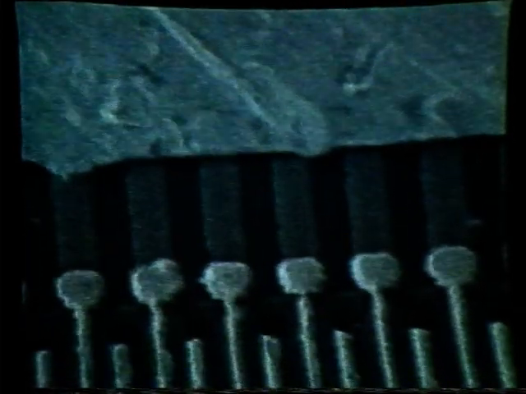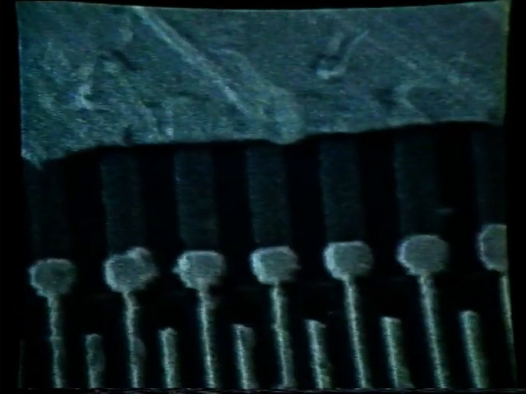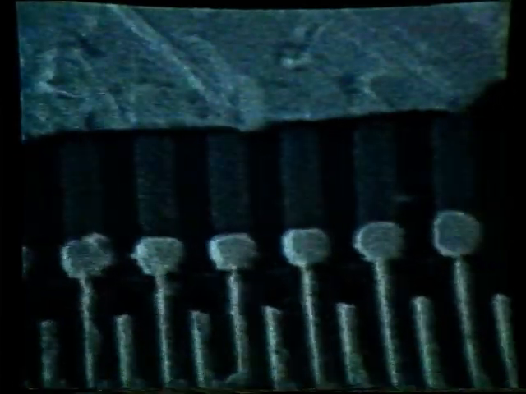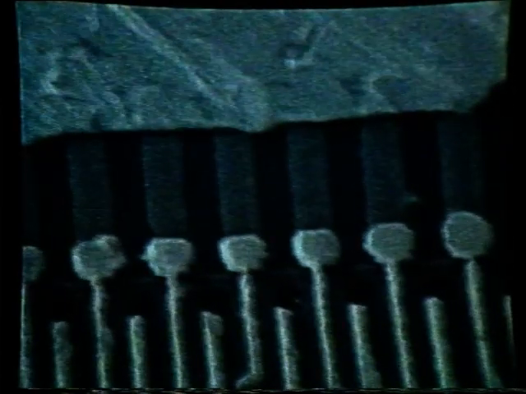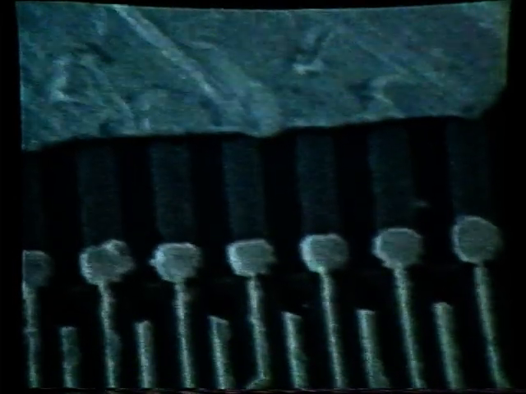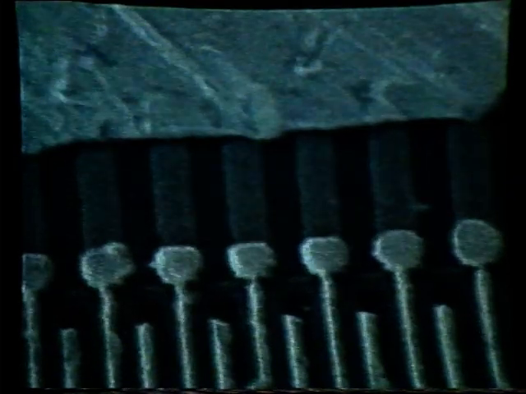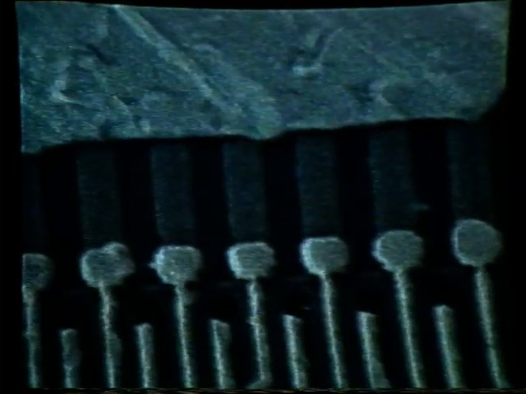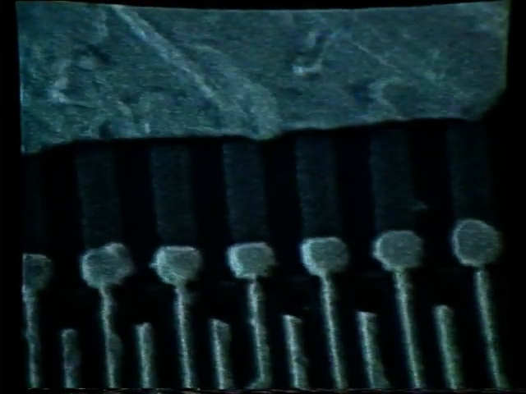Let's increase the magnification. Looking at an area in here, moving the specimen stage, determining exactly what area we would like to do the analysis simply by observation. We can again refocus. What we are noticing on this TV image is a double image.